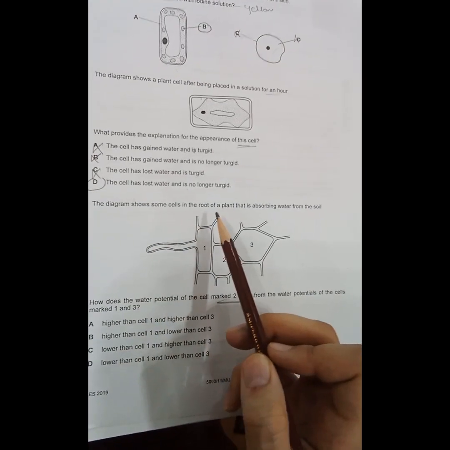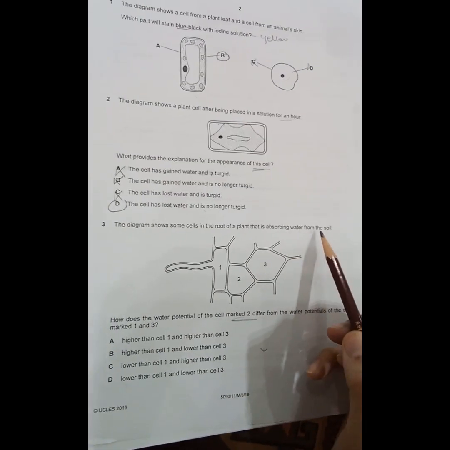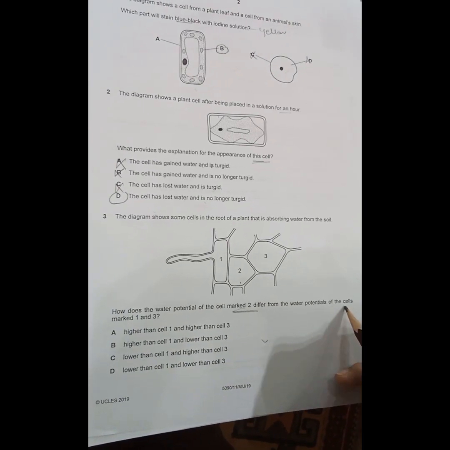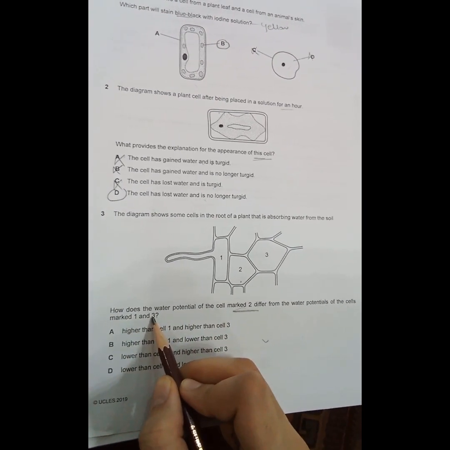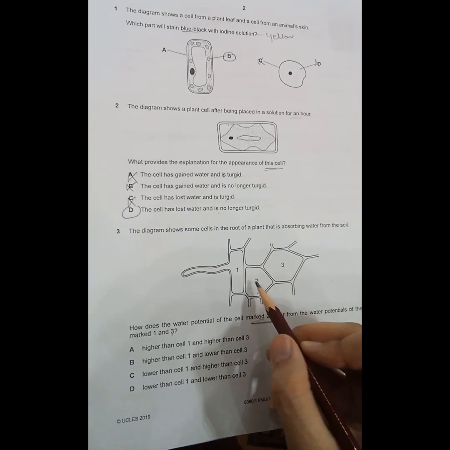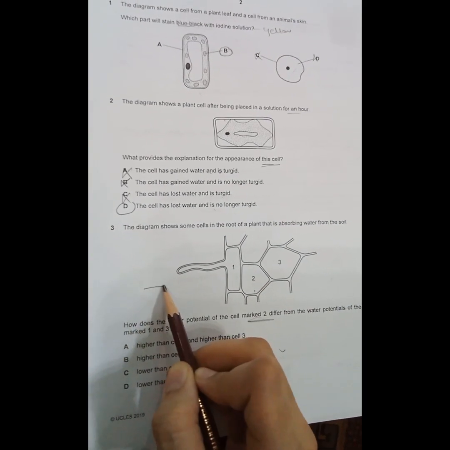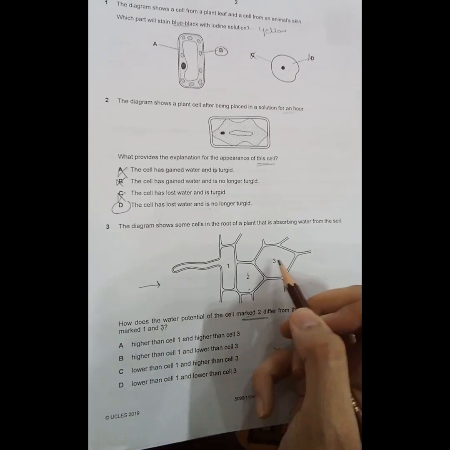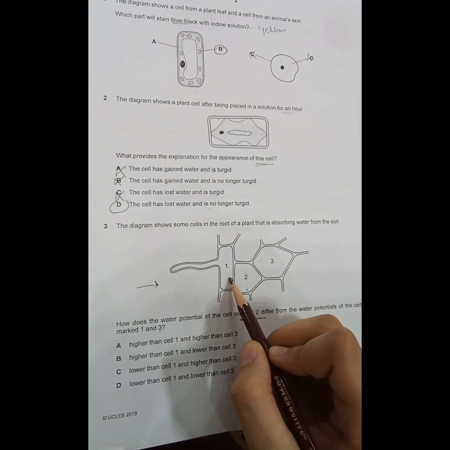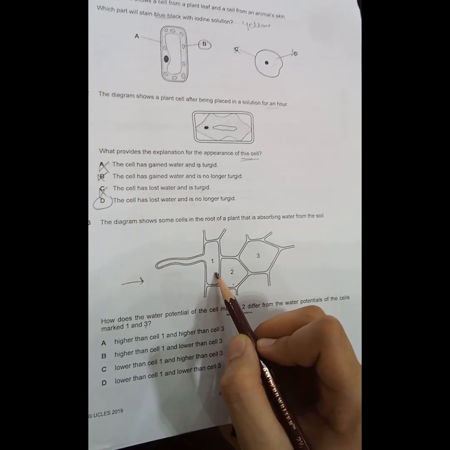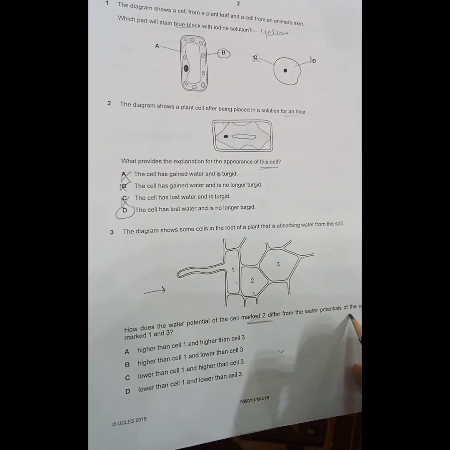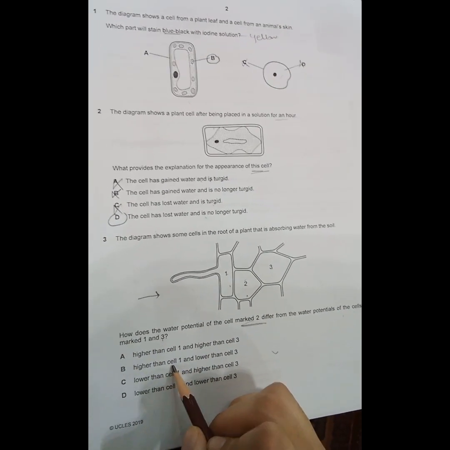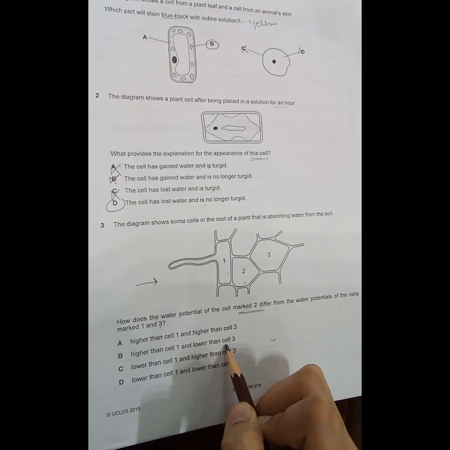The diagram shows cells in the root of a plant that is absorbing water from the soil. How does the water potential of the cell marked 2 differ from the water potentials of the cells marked 1 and 3? So we can see that water has to travel from this place to this area, right? Because this is soil, it absorbs water, goes from here to here, so it has to be less than 1. So now cell 2 has to be higher than cell 1 and lower than cell 3.